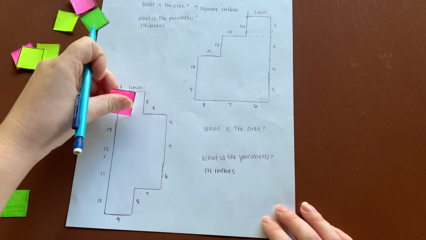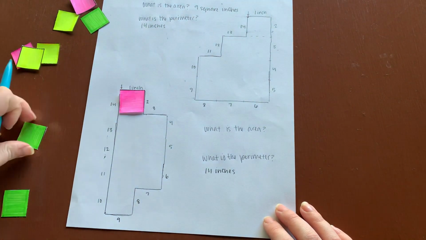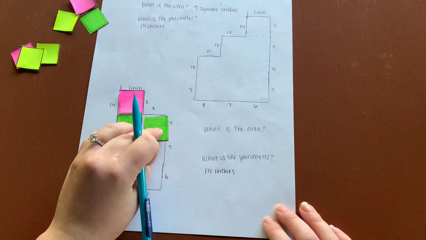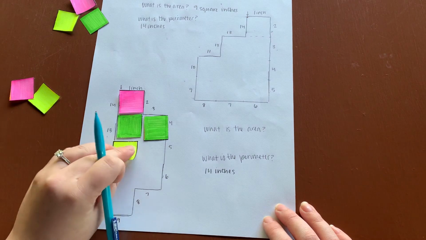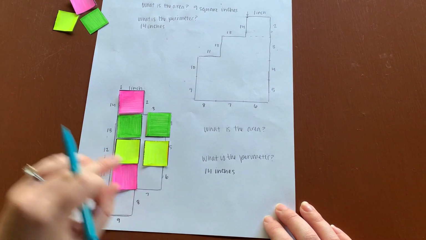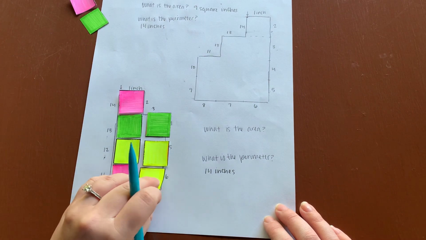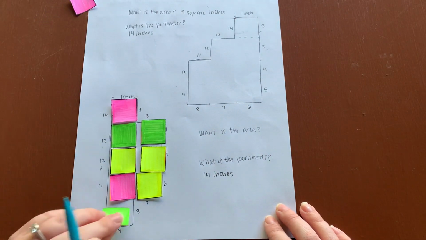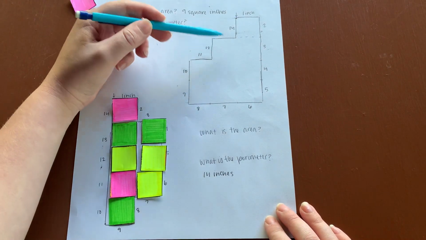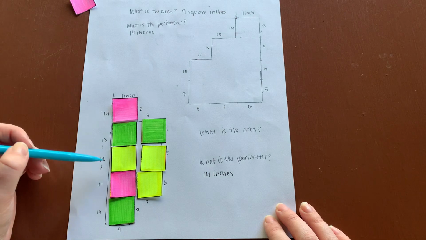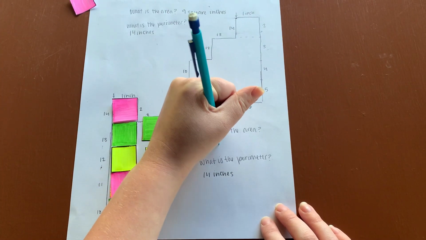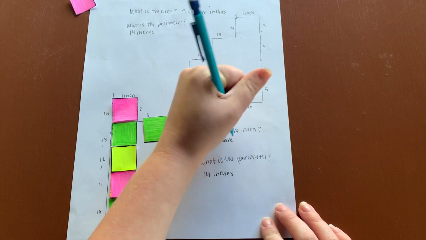Okay, so let's start with our colored pieces of paper. So there's 1, 2, 3, 4, 5, 6, 7, and 8. So this is actually one less than this shape here. This is 8 blocks, or 8 square inches.